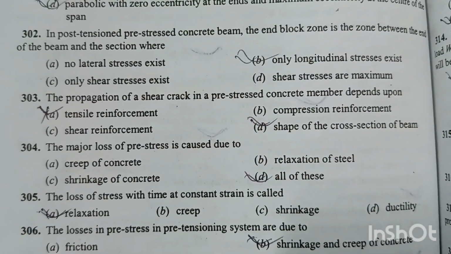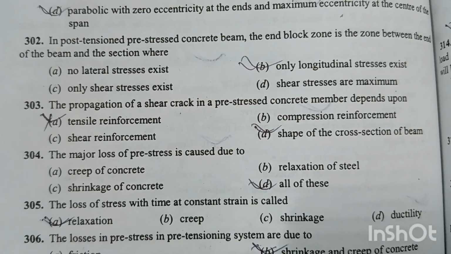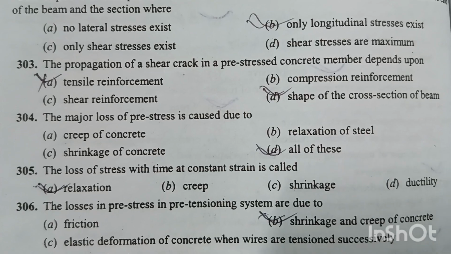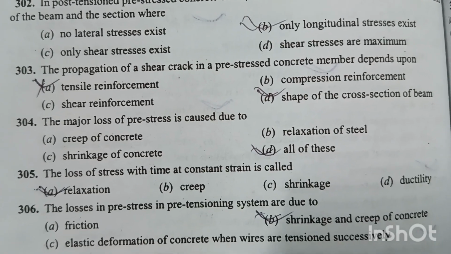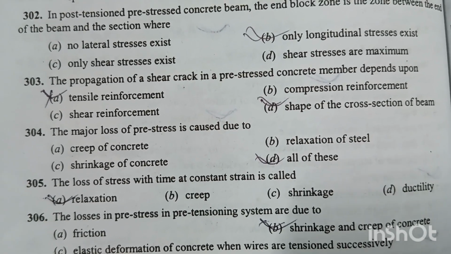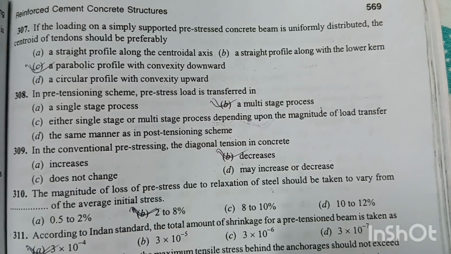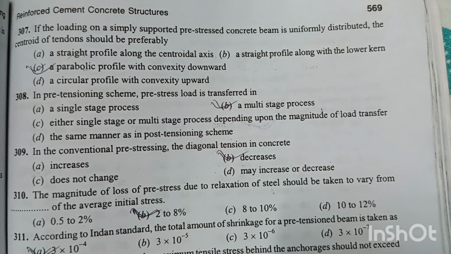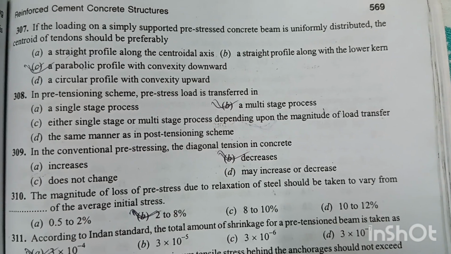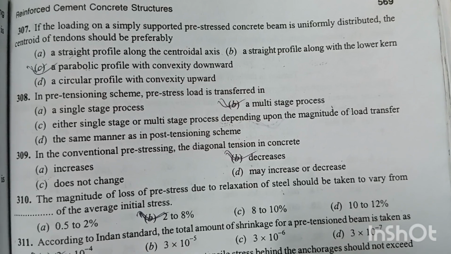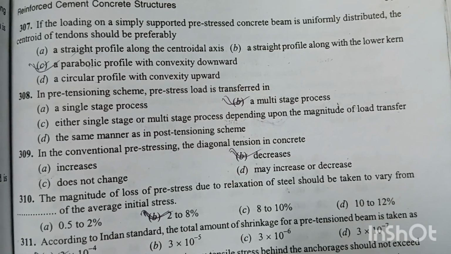Question number 305. The loss of stress with time at a constant strain is called relaxation. Option A is the right answer. Question number 306. The loss of pre-stress in pre-tensioning system is due to the shrinkage and creep of concrete. Option B is the right answer. Question number 307. If the loading on a simply supported pre-stressed concrete beam is uniformly distributed, the centroid of the tendon would preferably be a parabolic profile with convexity downward. Option C is the right answer.